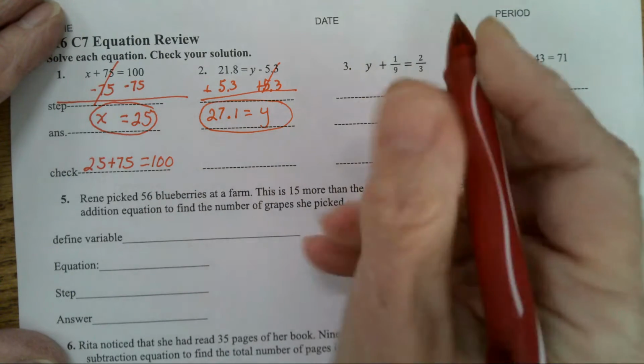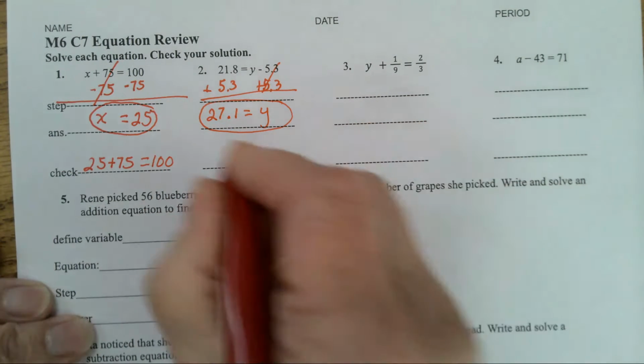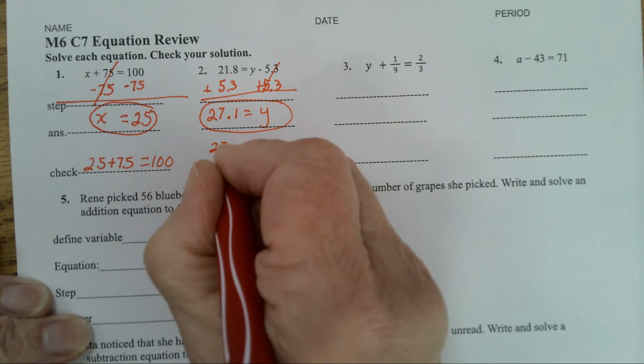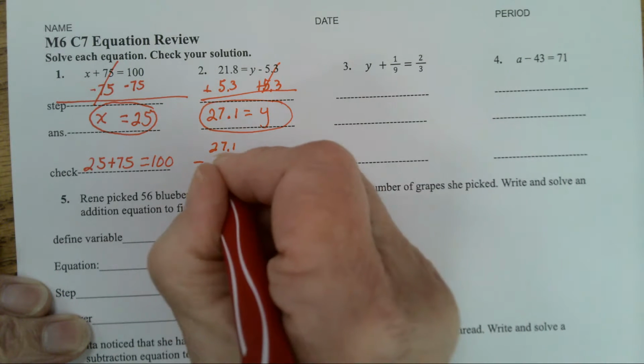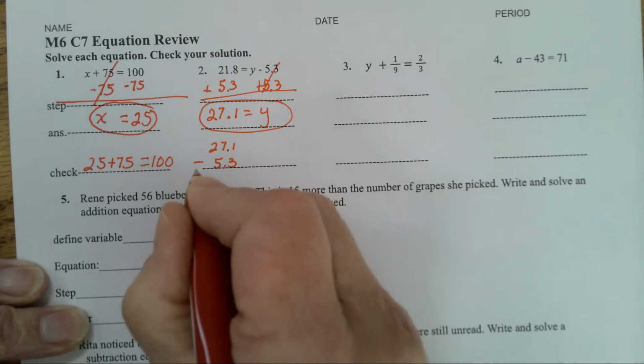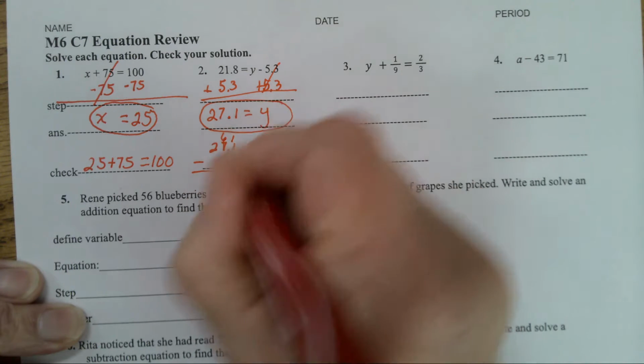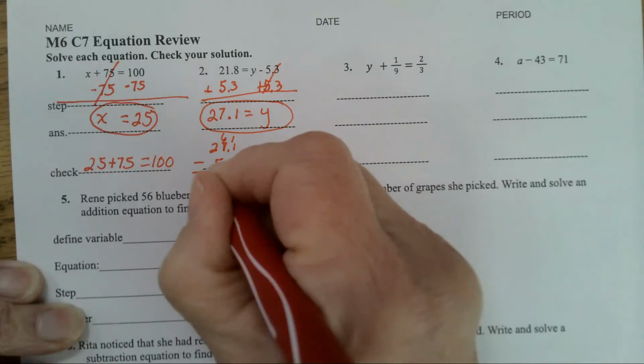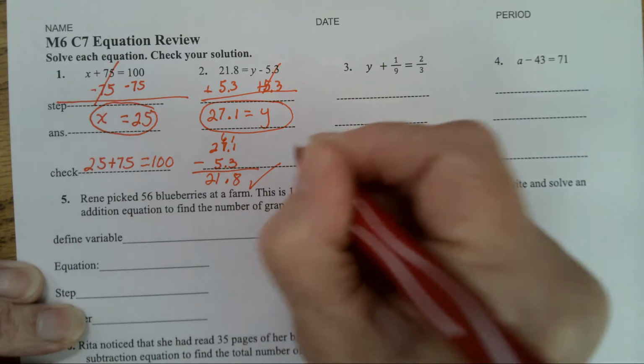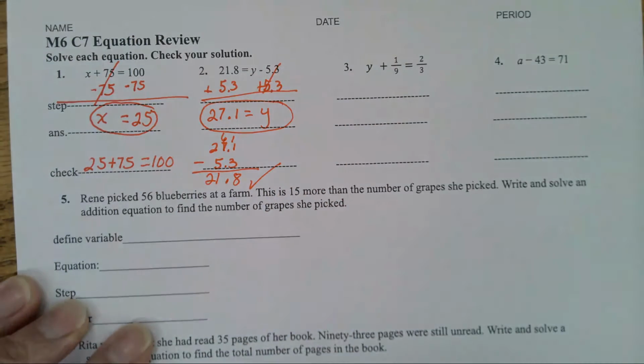Now we're going to do the check step. Does 27.1 minus 5.3 equal 21.8? 11 minus 3 is 8. Yes, it does. So the check step supports that.